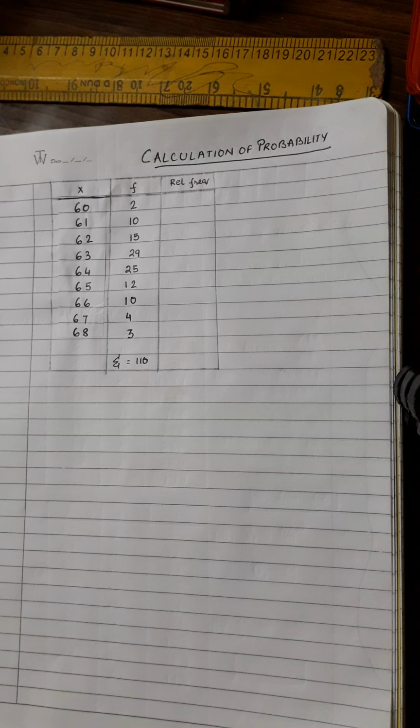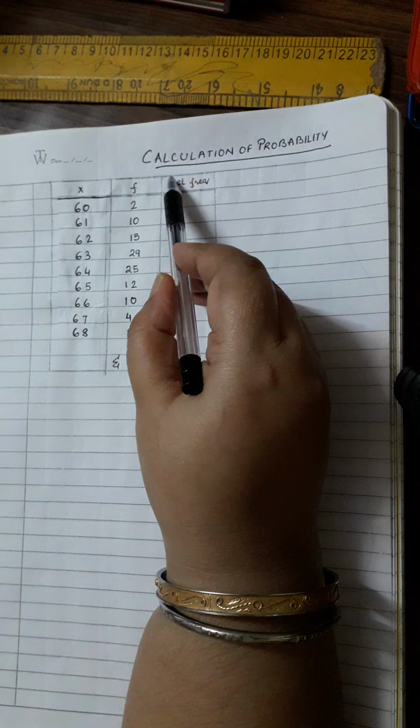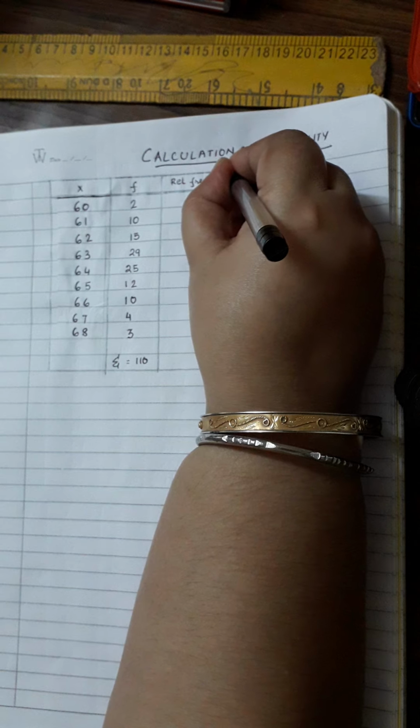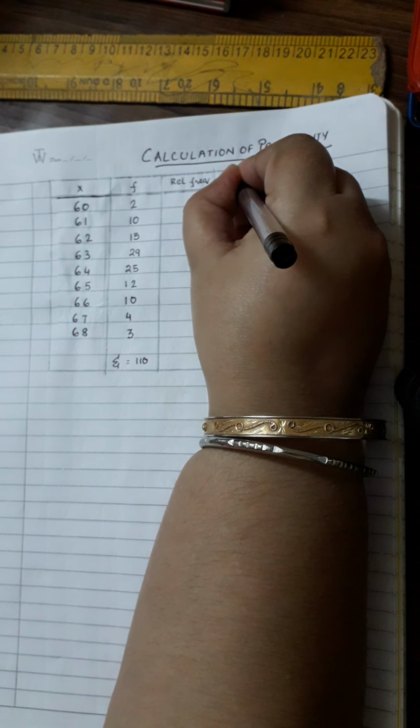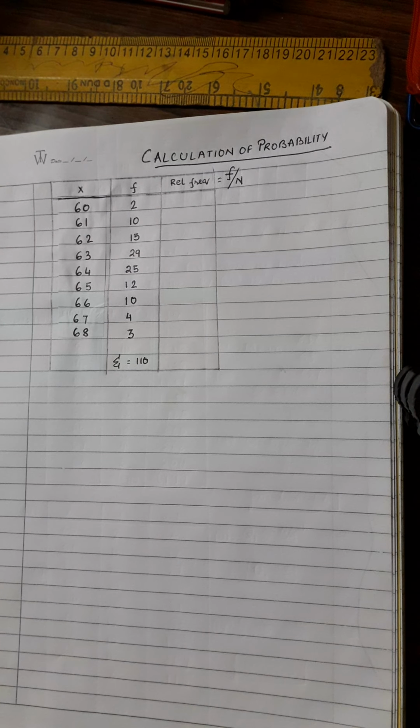The next part is calculation of probability of occurrence of a particular value for a variable. So here the variable is height in inches. What is the probability that x is going to have a particular value? That can definitely be found out from a frequency distribution table. Now, we have an understanding of relative frequency. Relative frequency is given by the frequency of that particular bin divided by the total frequency, that is the summation of f that we have got. So that gives you the relative frequency.